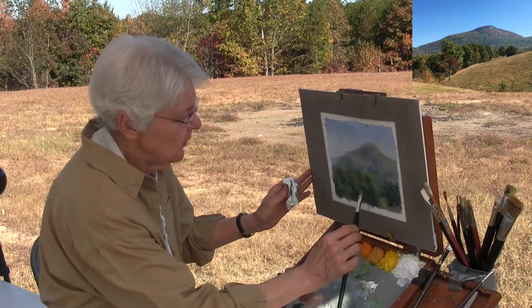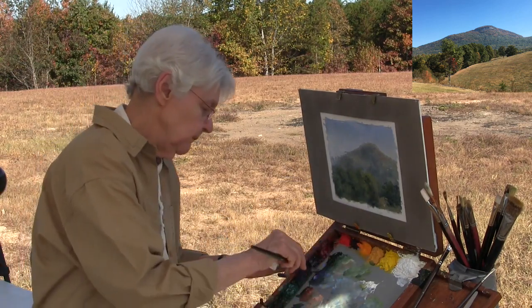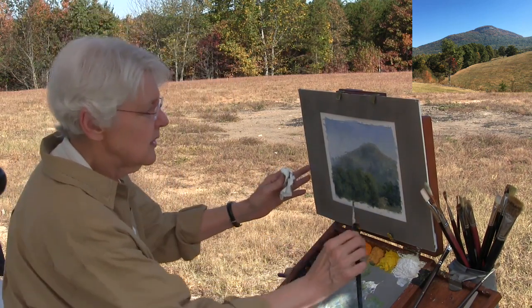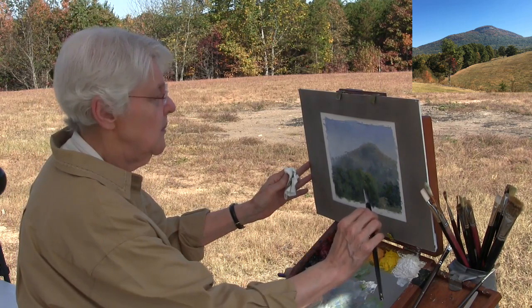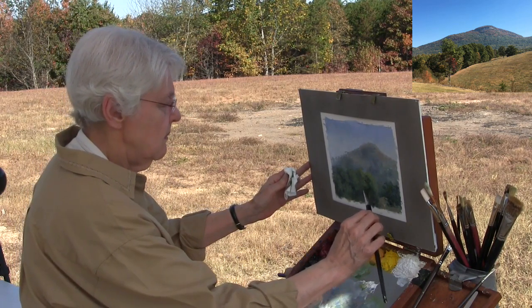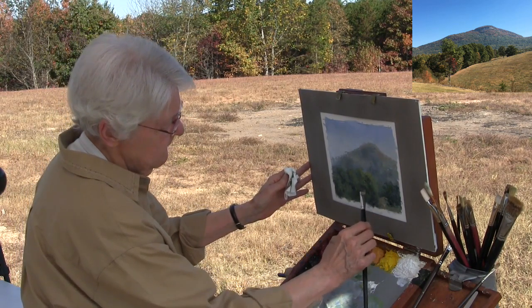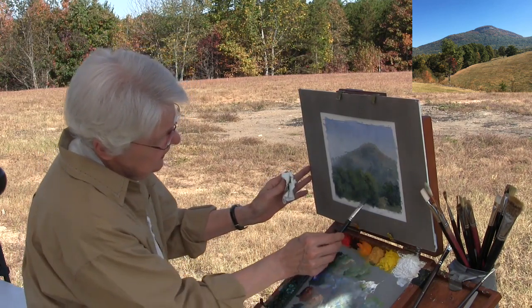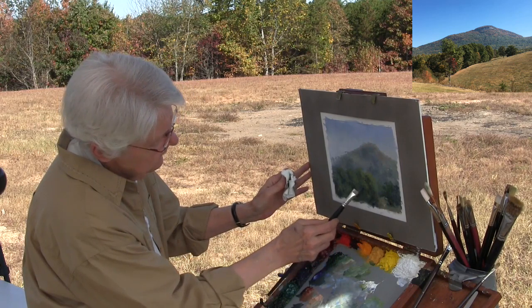And a little bit more contrast right here. I need to clean the brush a little bit. It's getting a little bit ragged, so just kind of pull it just a little bit, and throw just a little bit more contrast in there so that we can read it.